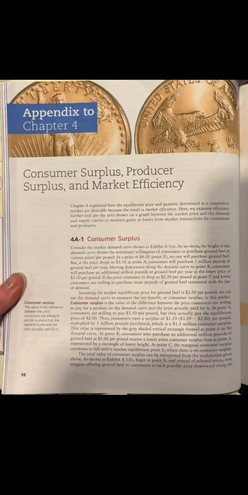Appendix to Chapter 4. Consumer surplus, producer surplus, and market efficiency. Chapter 4 explained how the equilibrium price and quantity determined in a competitive market are desirable because the result is market efficiency. Here, we examine efficiency further and use the area shown on the graph between the market price and the demand and supply curves to measure gains or losses from market transactions for consumers and producers.